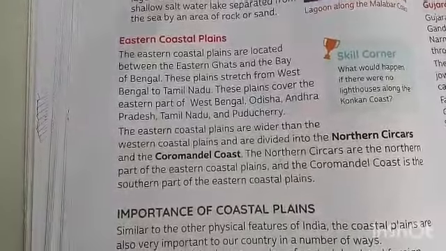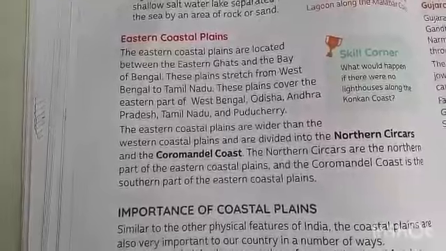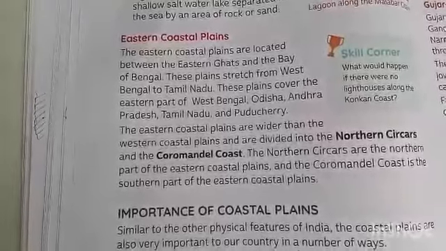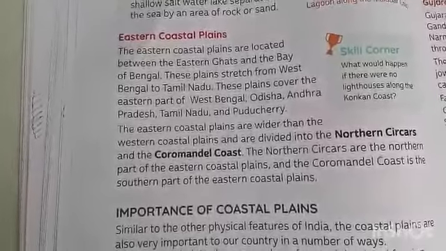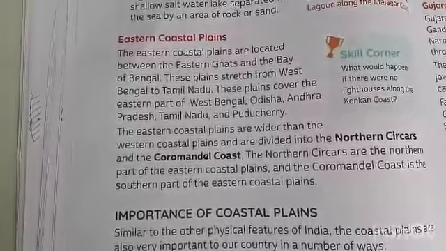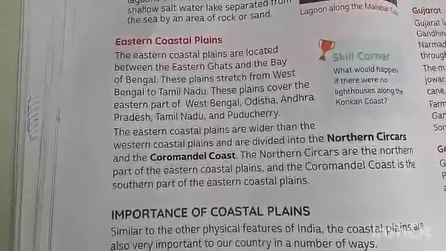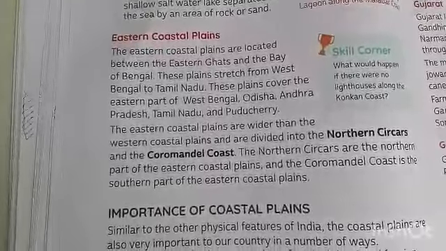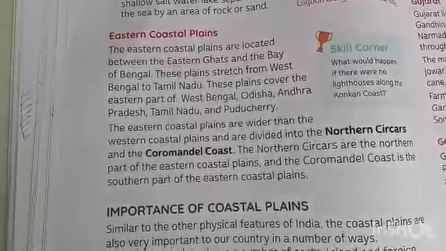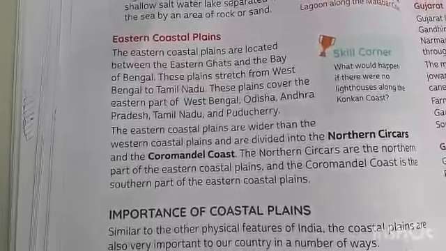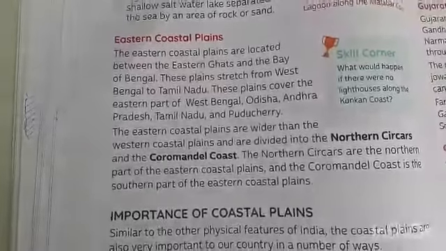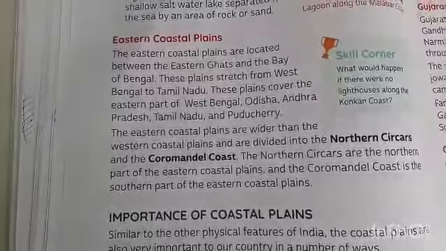Dear students, in this video I am going to explain about the eastern coastal plains. We have already discussed the western coastal line, so now we can see the importance of the eastern coastal plains. We can see on the map where the eastern coastal plains are located.